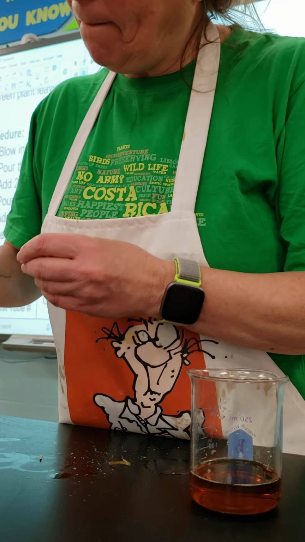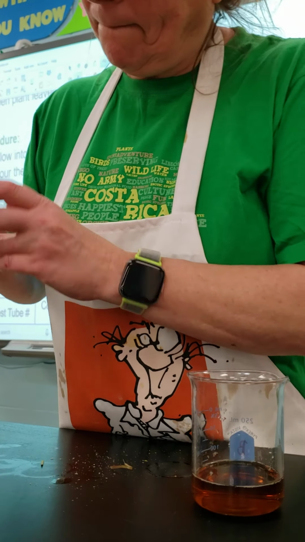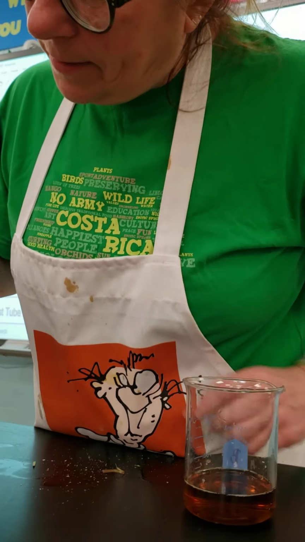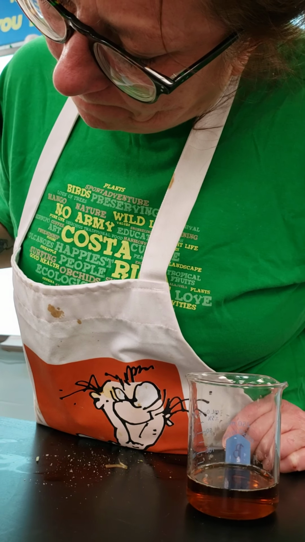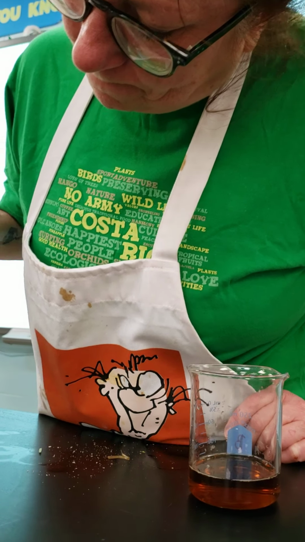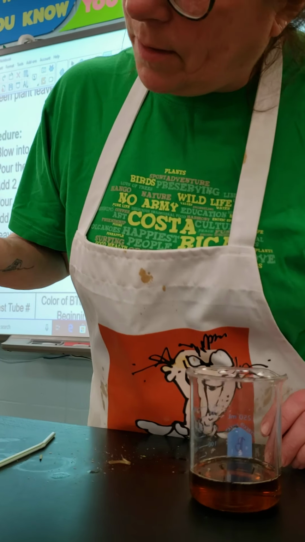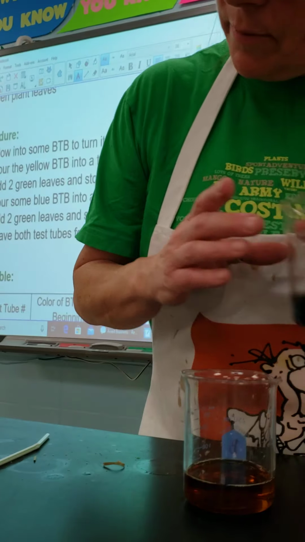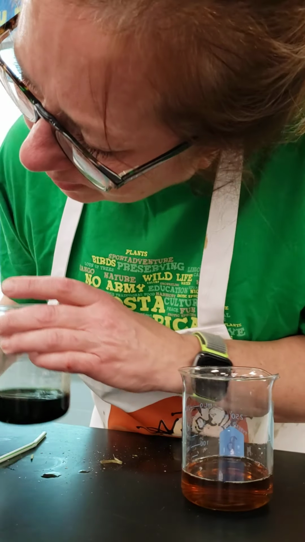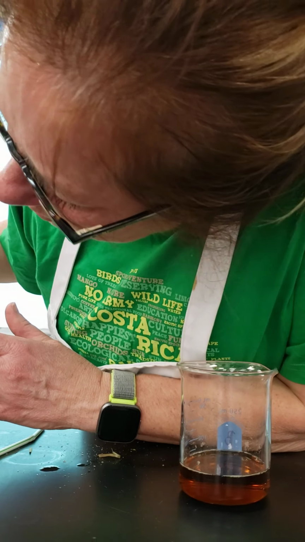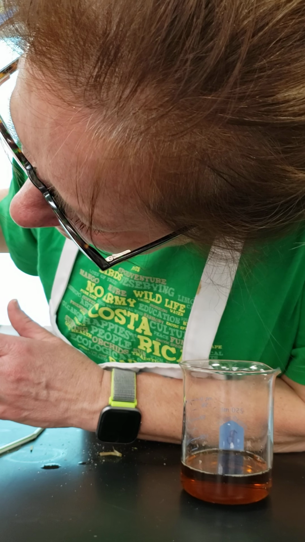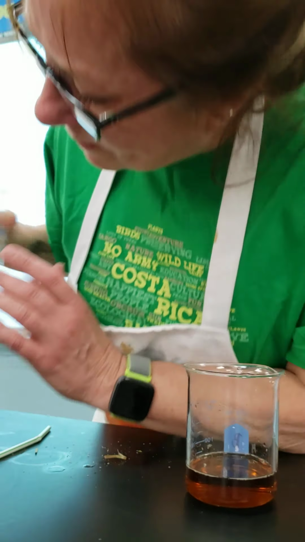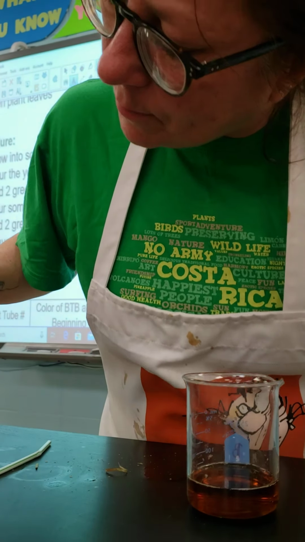Okay. Once again, push them down in there. Okay. I'm going to leave those sit. Actually, I'm going to make it so I've got about the same amount of liquid in both. I've got 2 leaves. Got about the same amount of liquid in both.